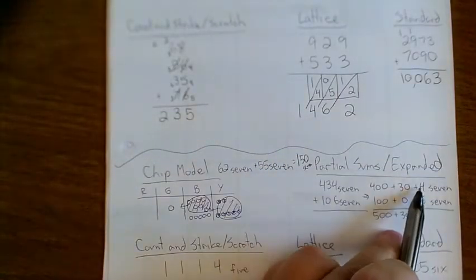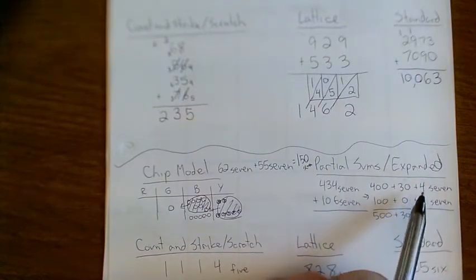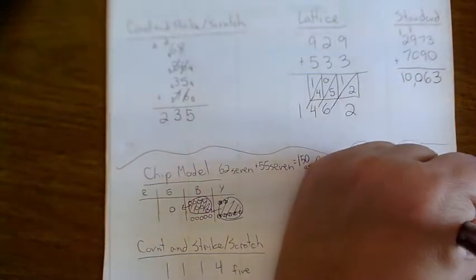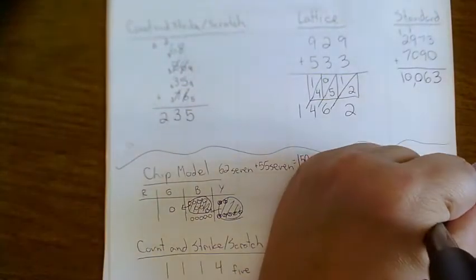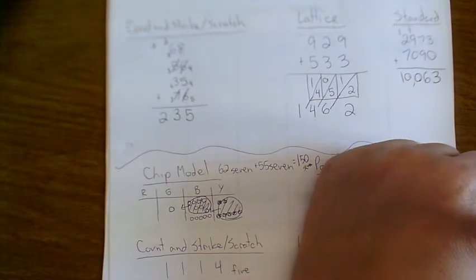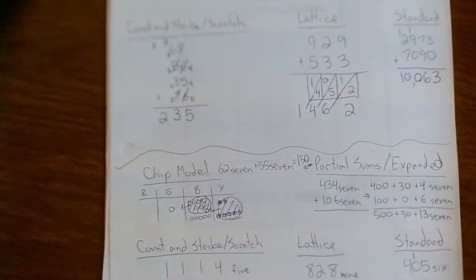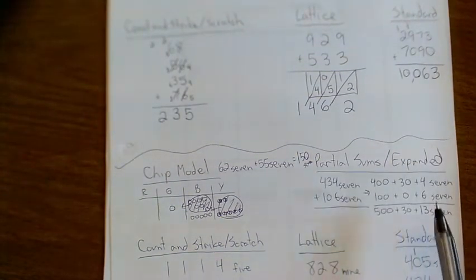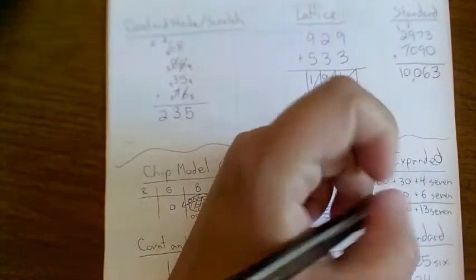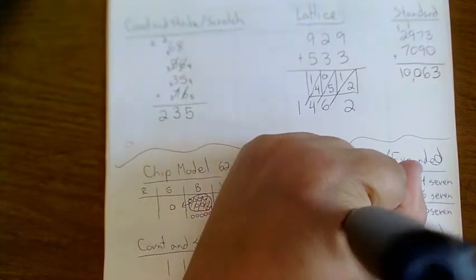And then 4 plus 6 is technically 10. But what is 10 in base 7? That would be one group of 7 with 3 more to make a total of 10. So just remember, you are always doing these problems in the appropriate base. So 4 plus 6 is 1, 3. And then if you recombine this all together, your answer should be 5, 4, 3, base 7.